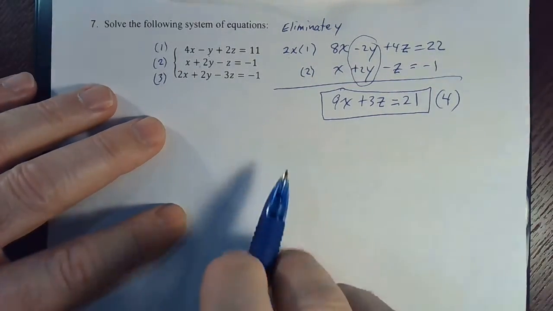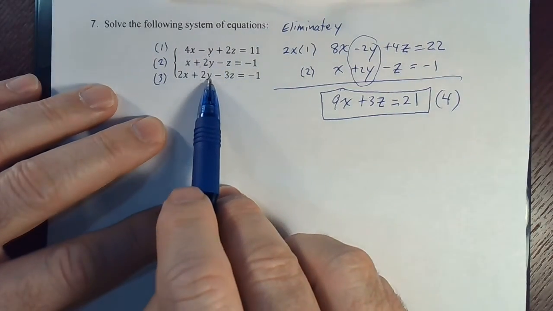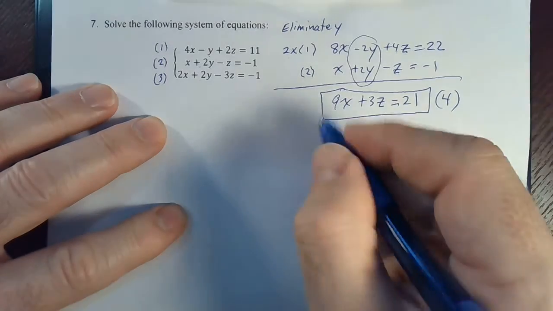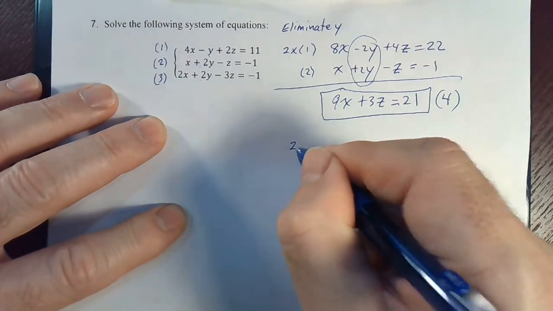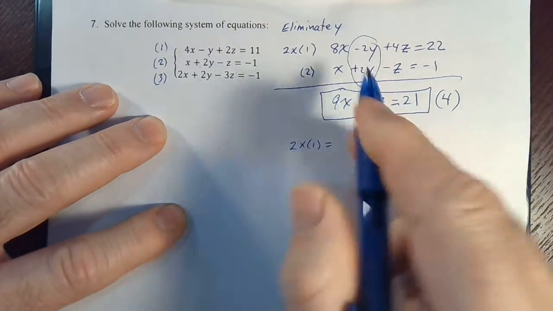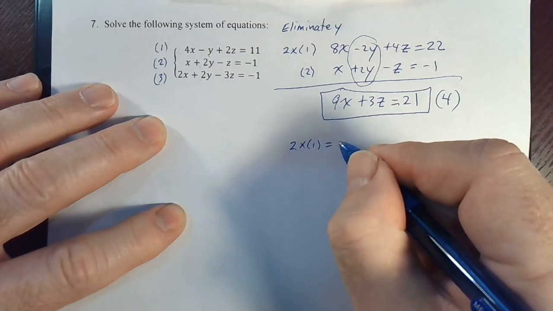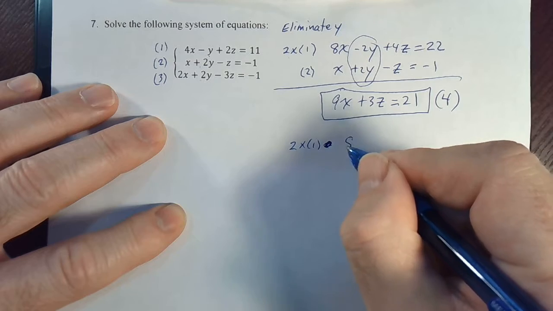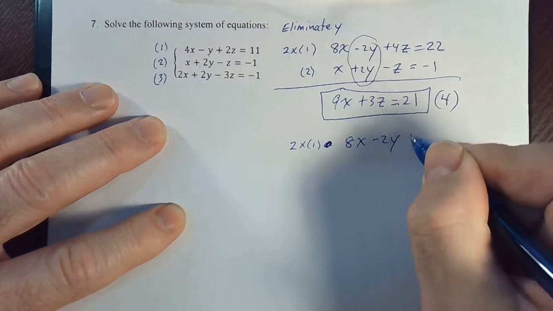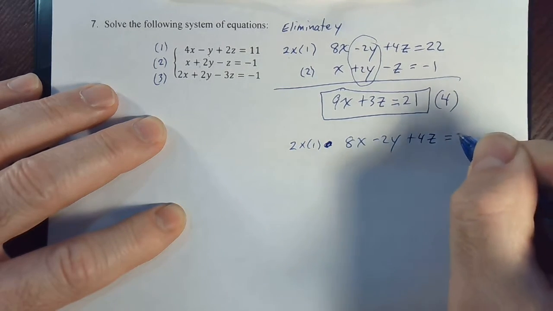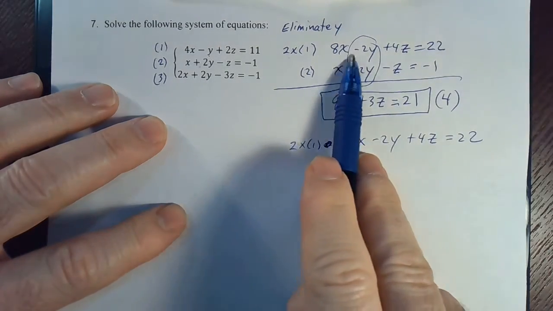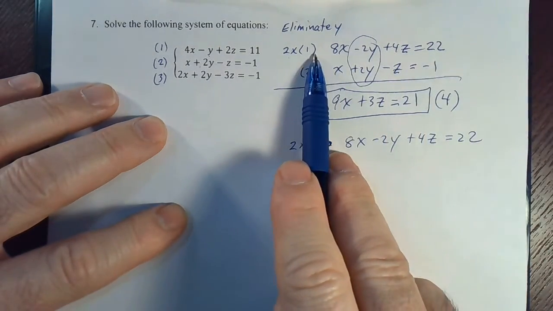So I could call that equation number 4 if I'd like. And we're going to do really the same thing, only with equation 1 and equation 3. So 2 times equation 1, I'm just rewriting this up here: 8x minus 2y plus 4z equals 22. Again, I just copied this line, which is equation 1 times 2.